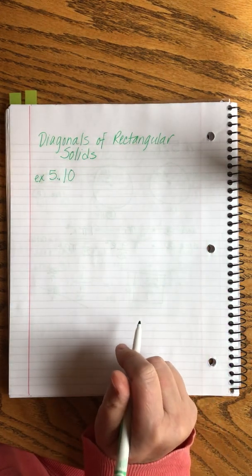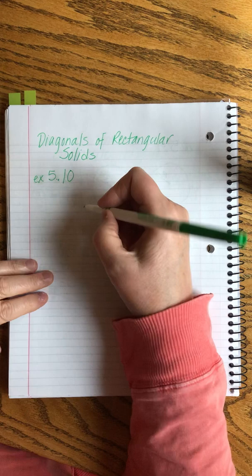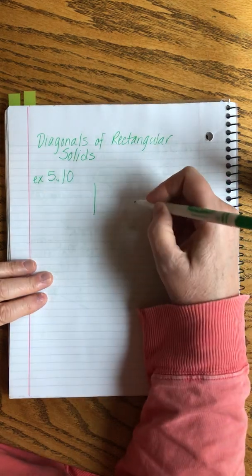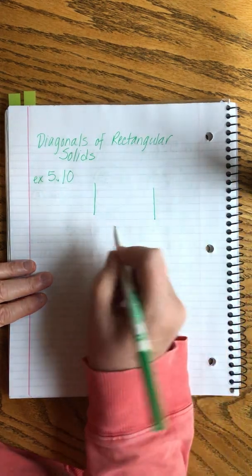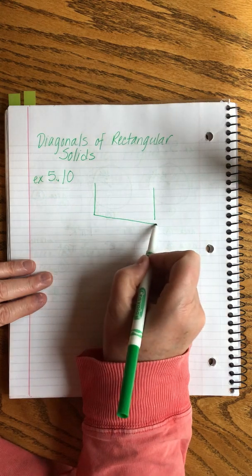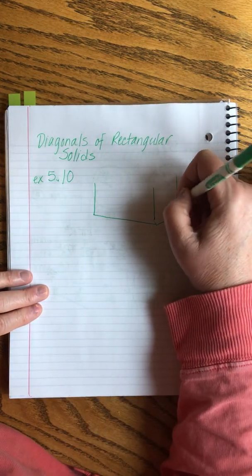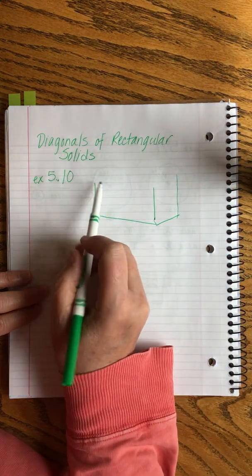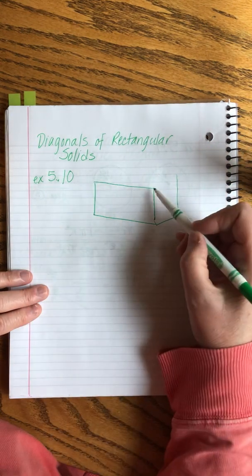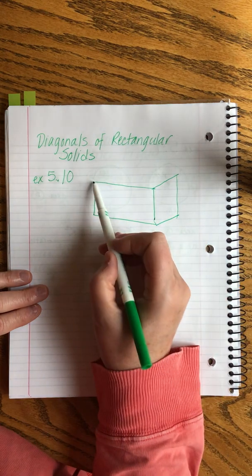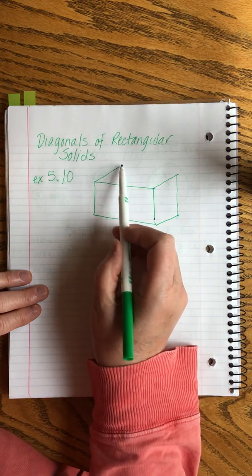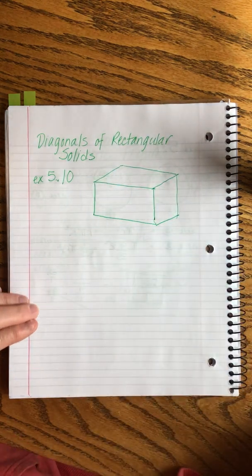All right, John gives us a picture. It is kind of like a shoeboxy kind of affair. Looks like this. Okay, pretend it's perfect.